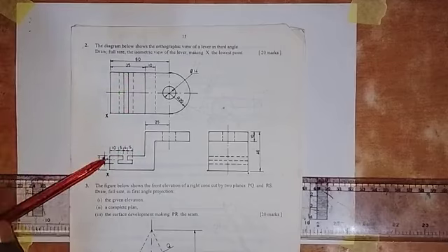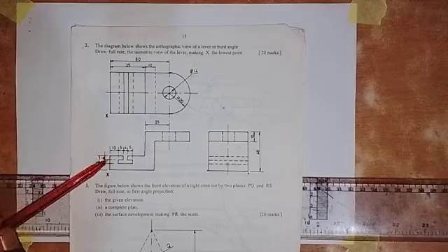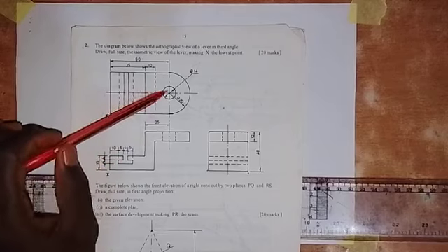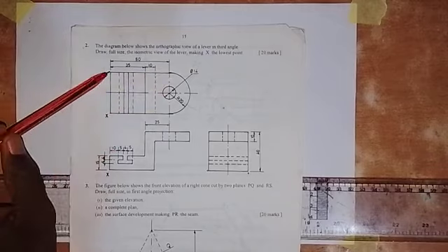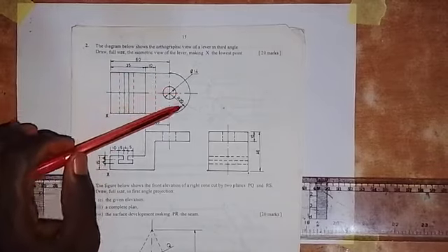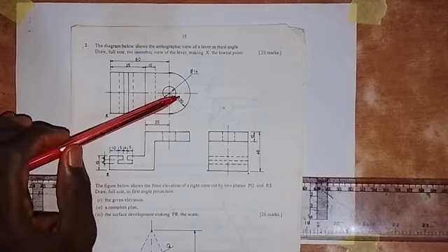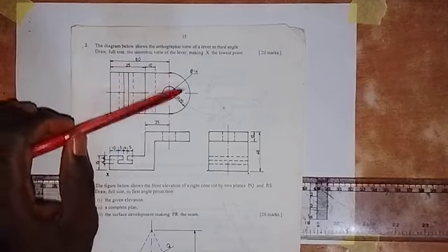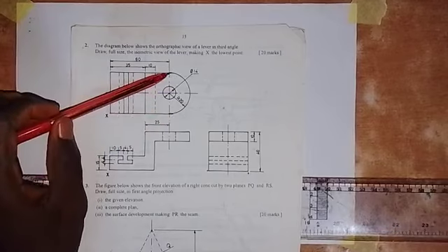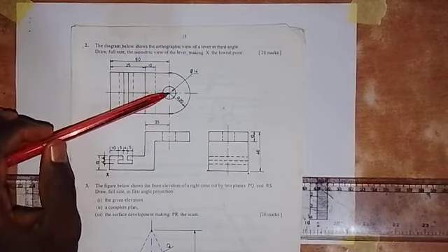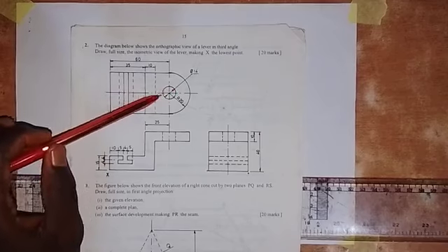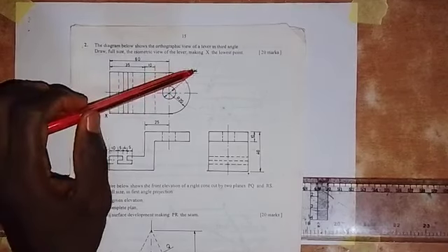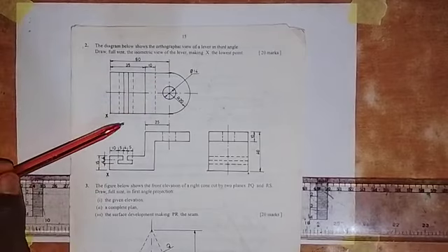And the distance from this end here to the center of this circle is 60 millimeters. The radius of this semicircle is 20, which means its diameter is 40 millimeters, that is the distance from here to here. And then the diameter of this circle here is 14 millimeters.